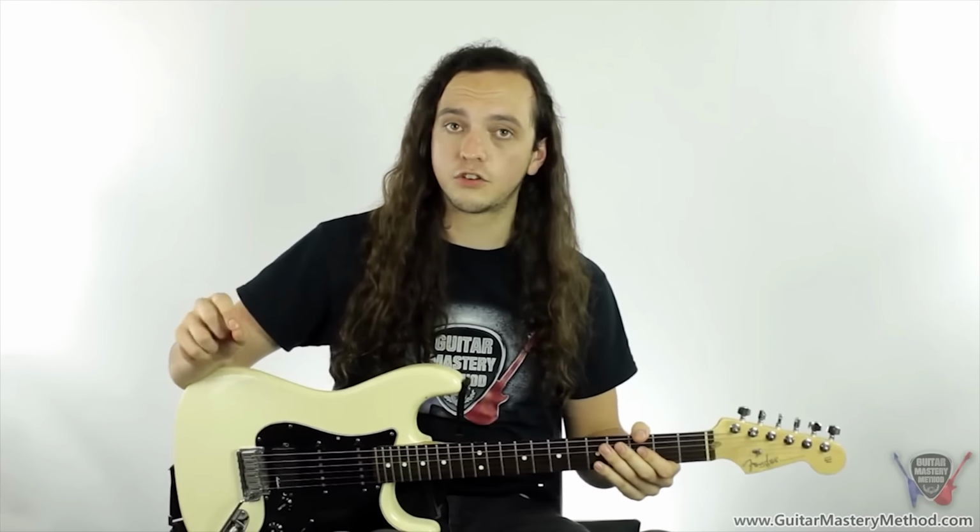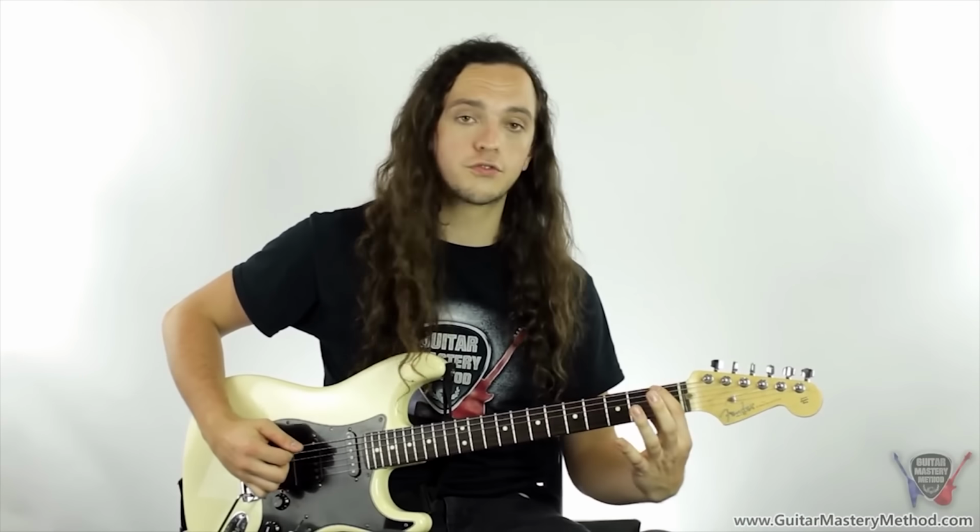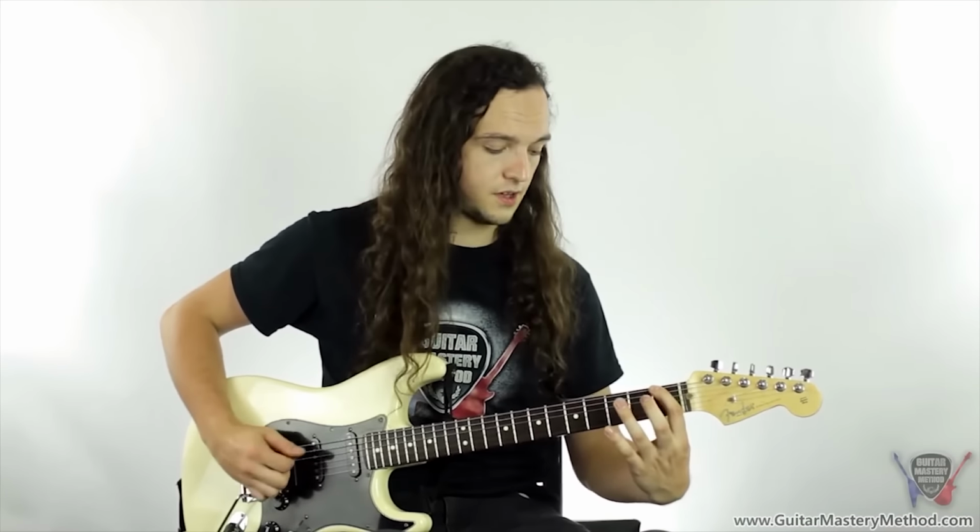So notes on the low E string, okay, very easy to remember. Obviously the E string is just an E note. On the first fret we have an F, and the third fret is a G. So we have E, F, G. Okay, pause the video and go over that as many times as you need to completely memorize it.